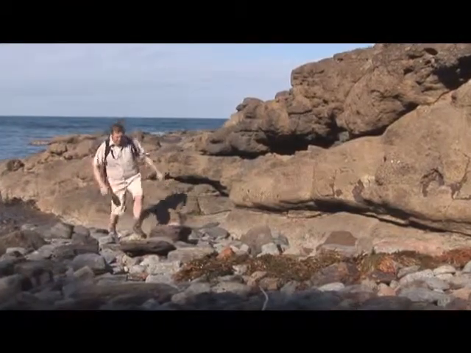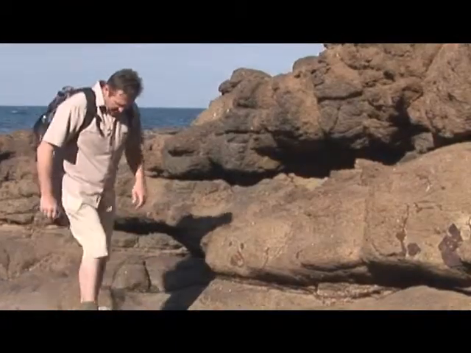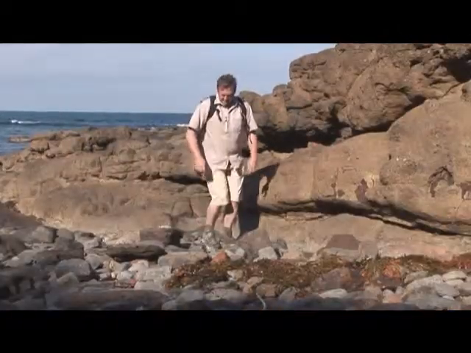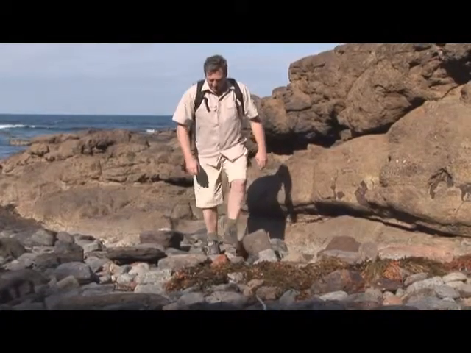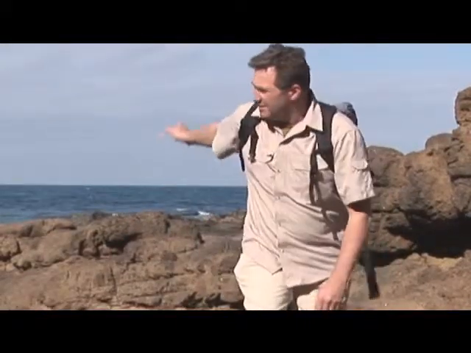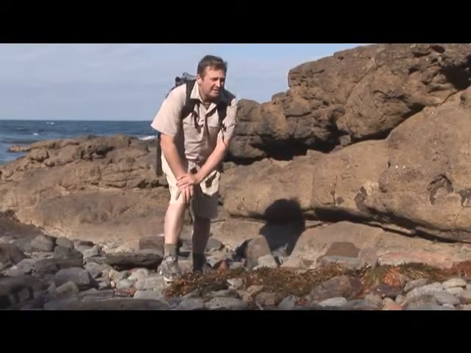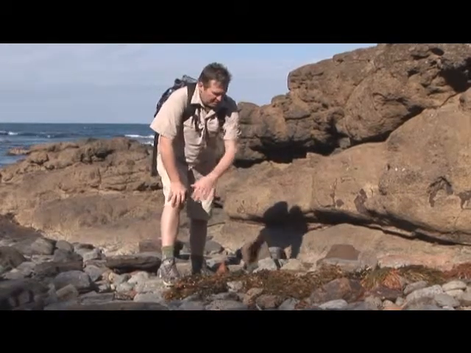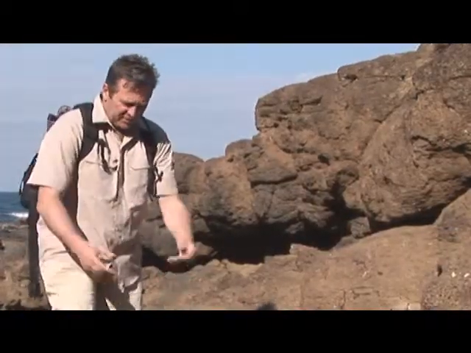Okay, what I'm going to do is walk up to what they call the high tide mark up here, and this is where you'll find seaweed that's been washed off the rocks out off the headland there, where the rocks drop into deeper ocean. It's broken off and washed up onto these rocks here.